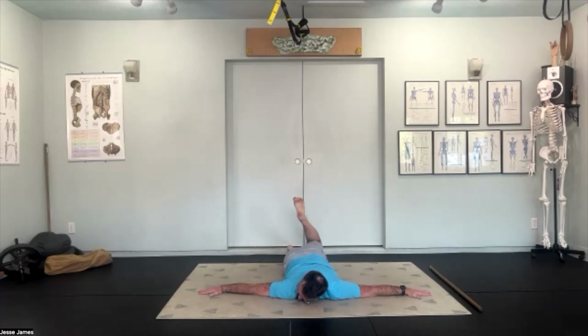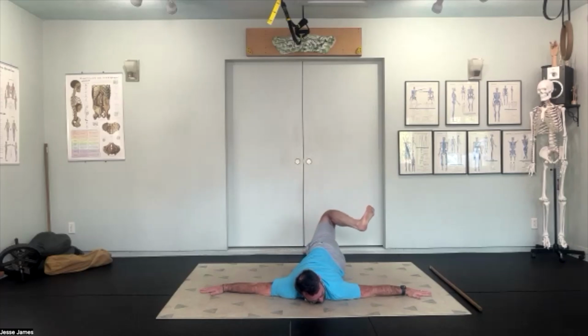Again, I want to make sure we are not moving into pain. This needs to be non-painful. If there's any level of pain on these movements, I want you to back off. You're going too fast, too far, and too forcefully. So we need to slow it down and find the non-painful range of motion.